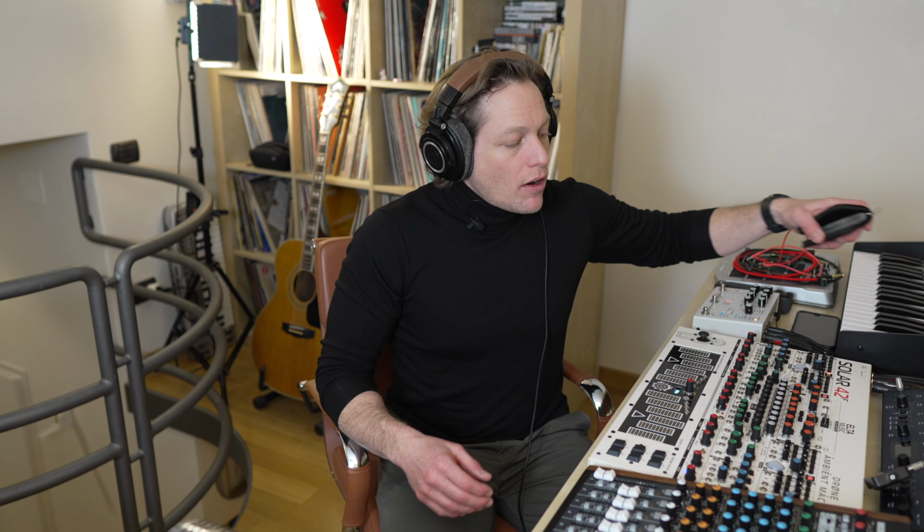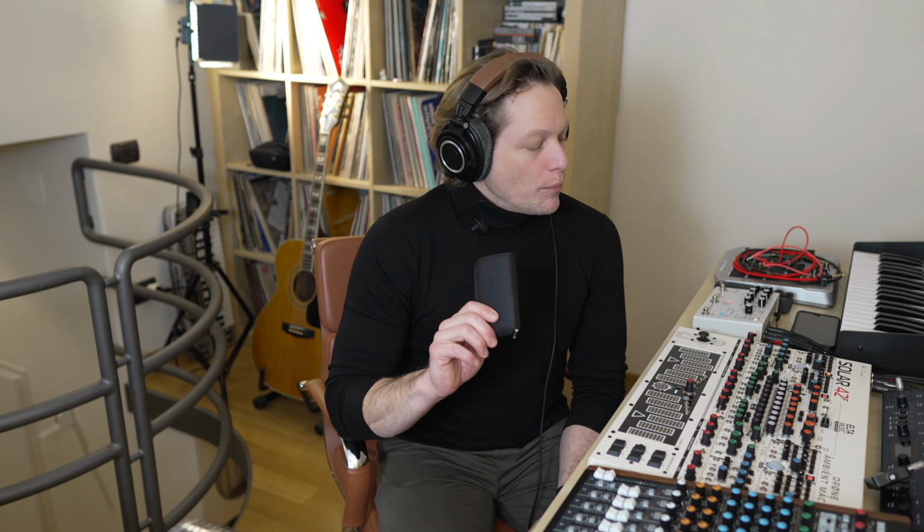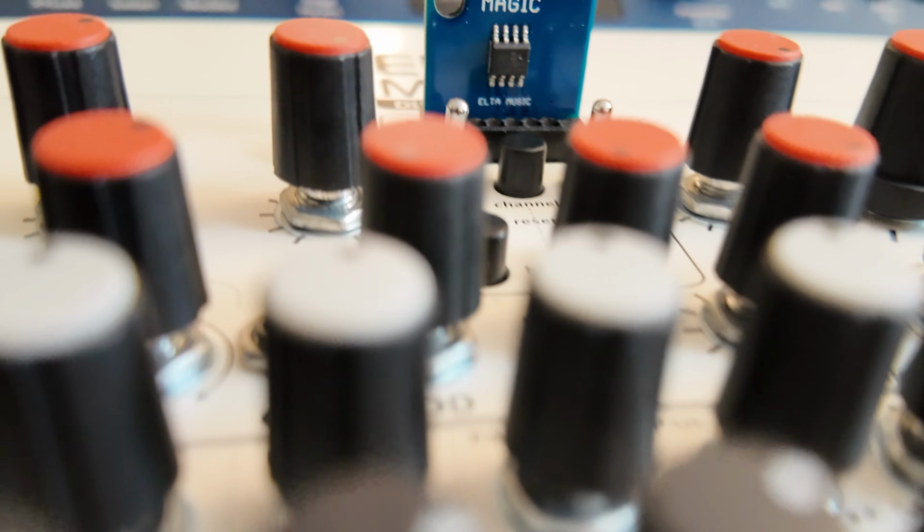The cards all have different names, and I want to go through them all. When you get the synth, it comes already with the Infinity card. That's like a reverb delay combo. But what I want to start with is the Magic card. And the Magic card is basically a crazy feedback delay kind of thing. And let's go through some of the sounds basically.